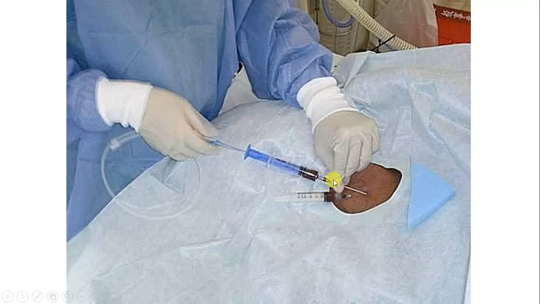vein, then you put an introducer. Here you can see in the neck region, this will be through the clavicular head of the sternocleidomastoid, and direction you can see. It will be lateral to the pulsation of the common carotid artery, so that the artery should be avoided from the puncture.